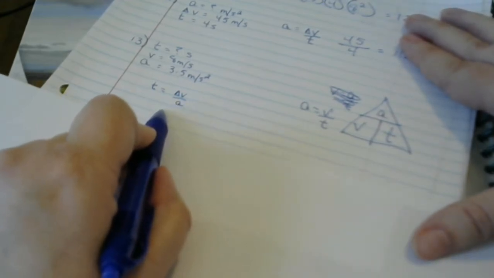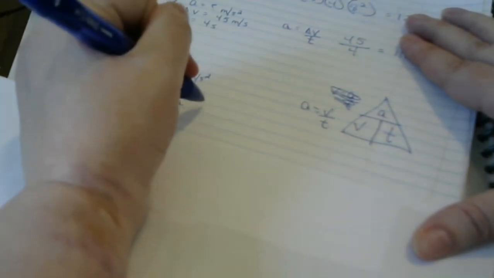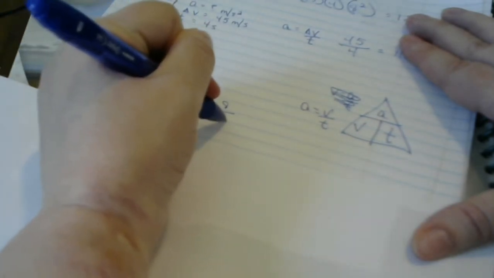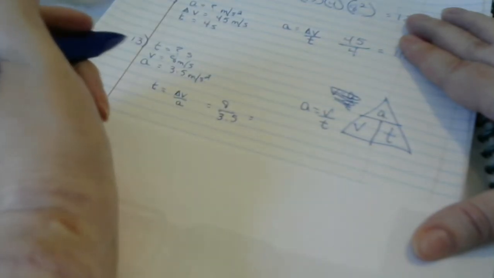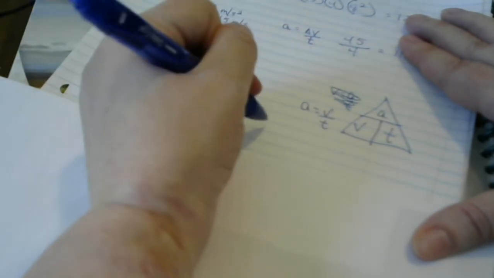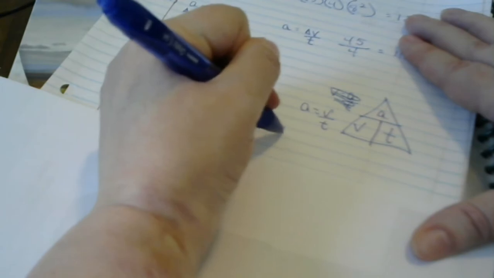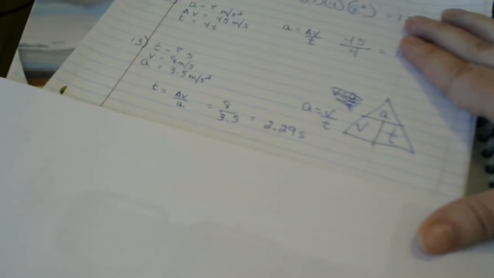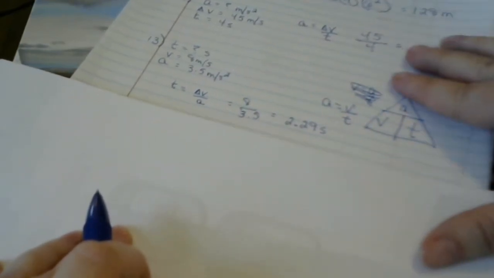Okay? So we're going to put 8 over 3.5, and that's equal to 2.29 seconds. Okay? Now you could have made it 2.3. That would have been fine. I would not round that down to 2 because it's just seconds, so let's keep it at a decimal. But you could have said 2.3.